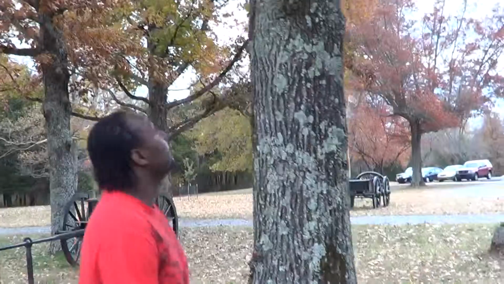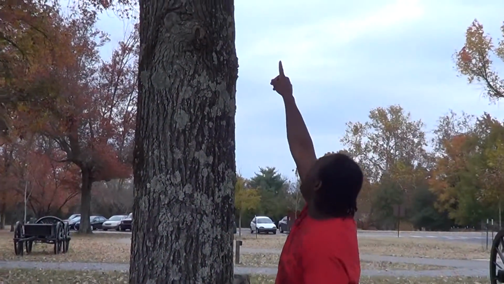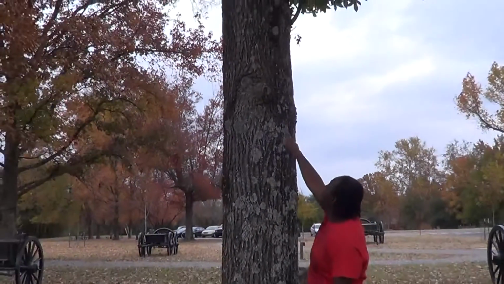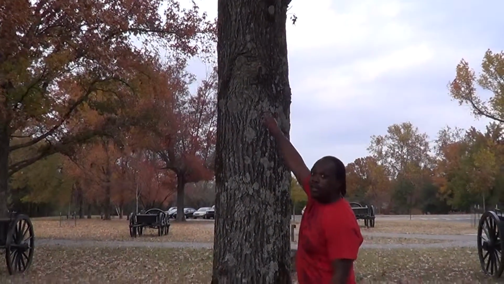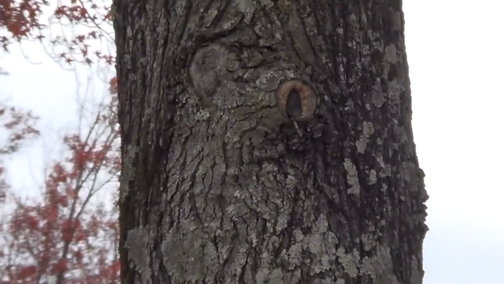This tree right here, if you look right here, that point right there and that point right there where I'm pointing at, and right here, these 3 points right here, if you notice and look closely, you can actually see the face of that tree right there. And you know what, it does have a certain kind of mold on there, so it's gonna look like it's diseased, because that's the way it's supposed to look. It has things growing on there that it shouldn't be growing on there, but it's still striving.